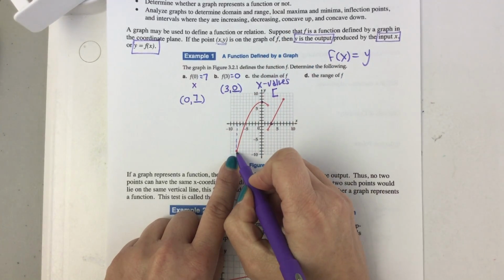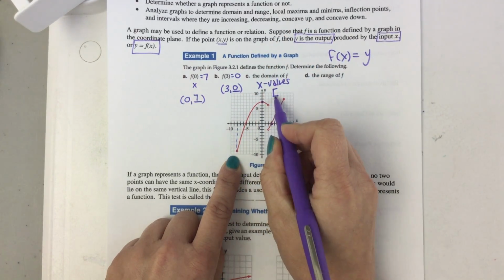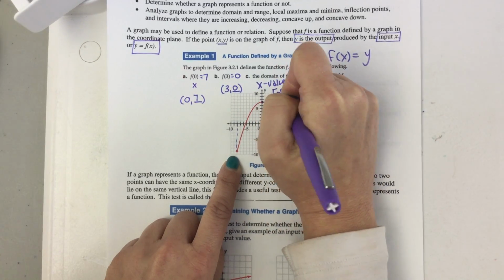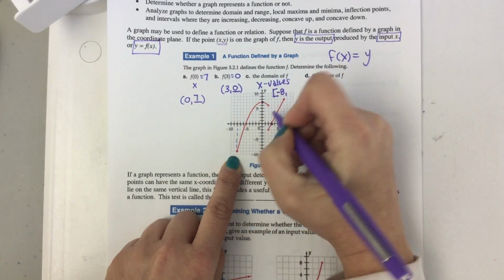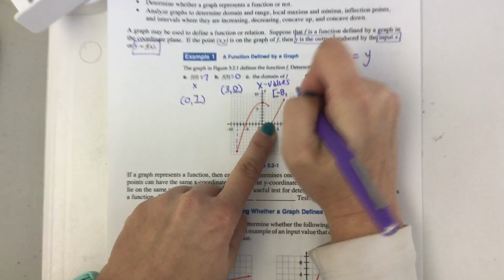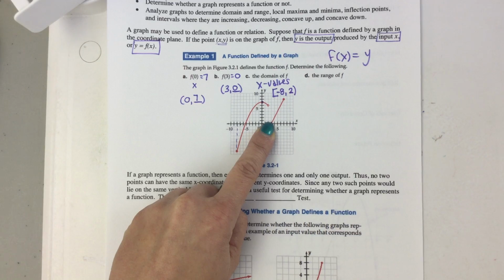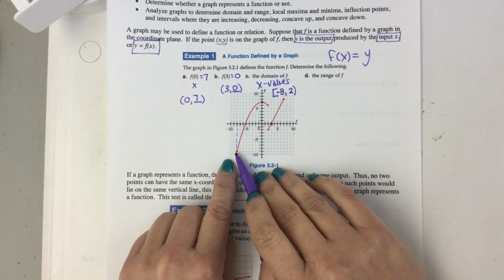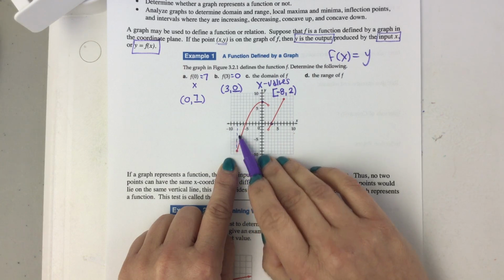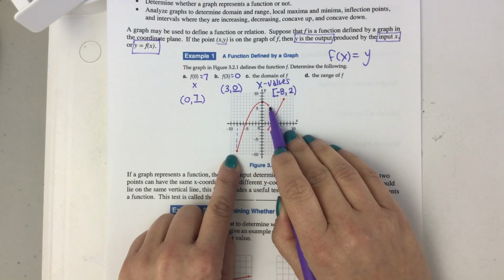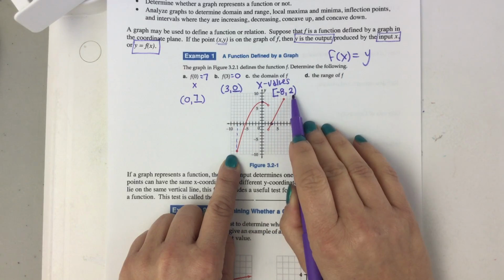The negative 8 is a filled-in circle, so that's a square bracket. So it starts at negative 8 and it goes all the way to 2. The 2 is an open circle, so that's not part of the domain. Part of the x values start at negative 8. It includes the negative 8 because it's a filled-in circle, and includes all the values up until 2. 2 is an open circle, that's why it's rounded.